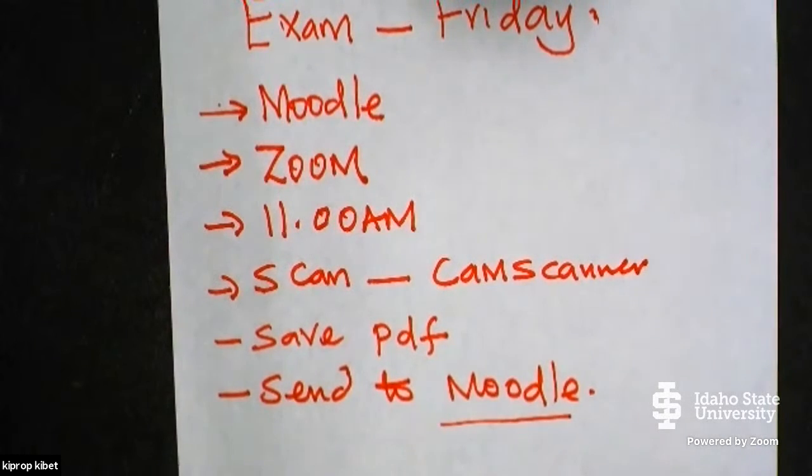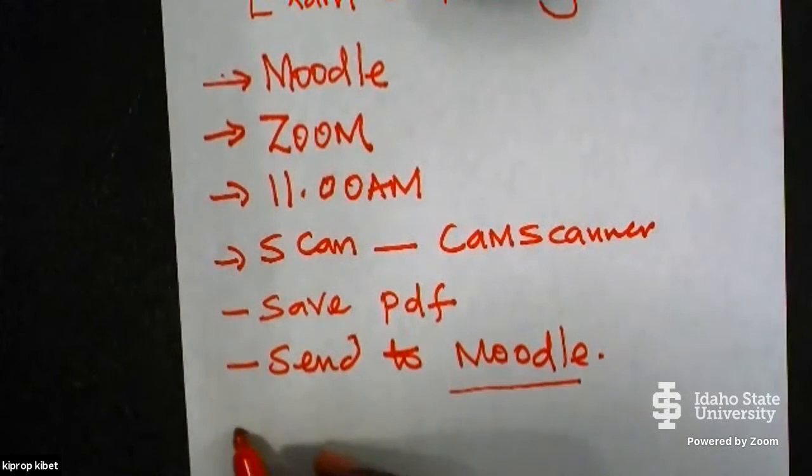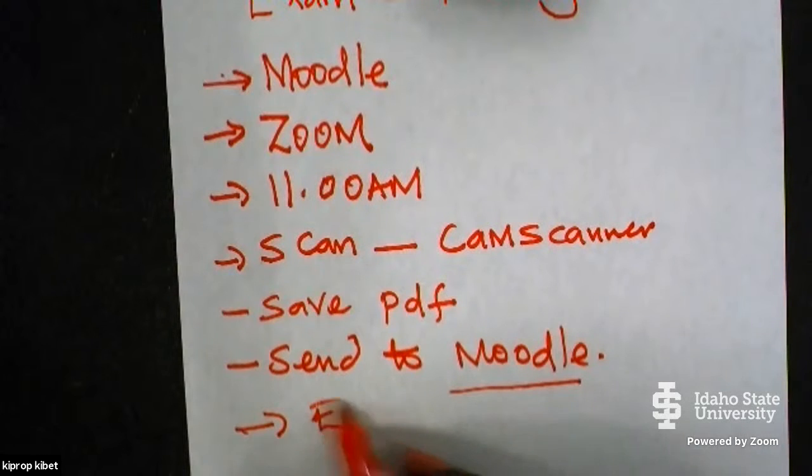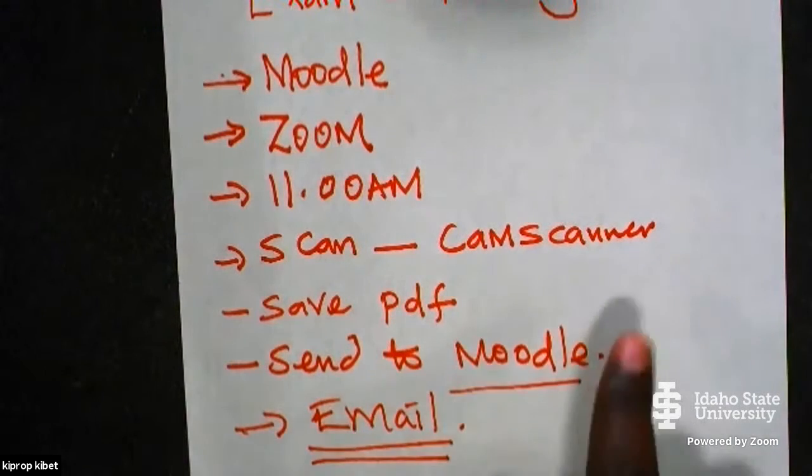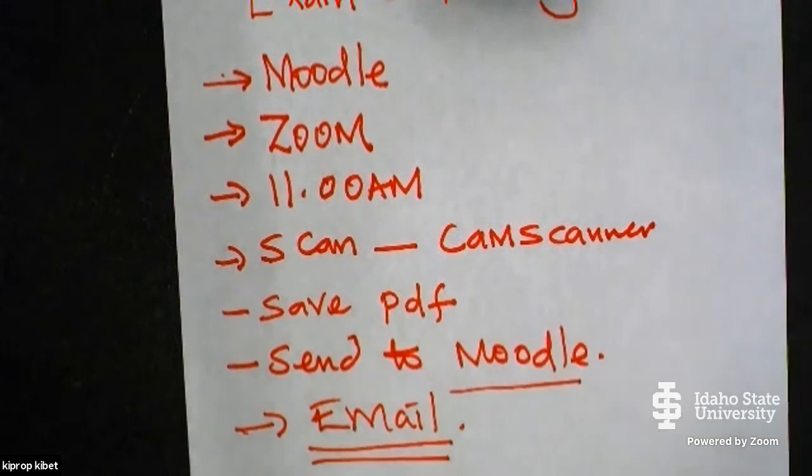At times Moodle can misbehave, so you can send through the what? Email. So if Moodle is not working that day, then you can use the email. You'll just do it at home.